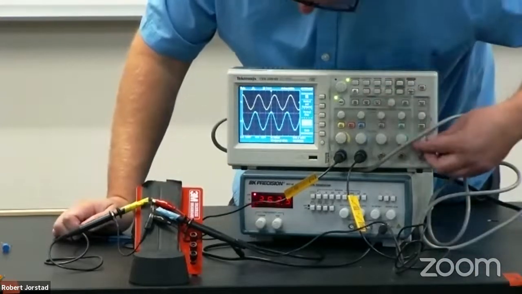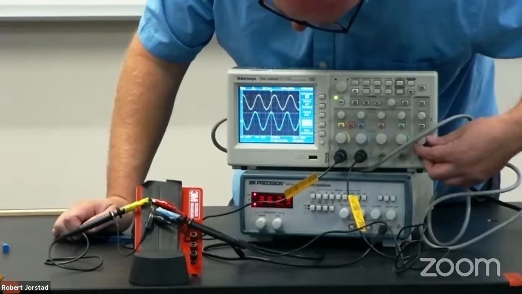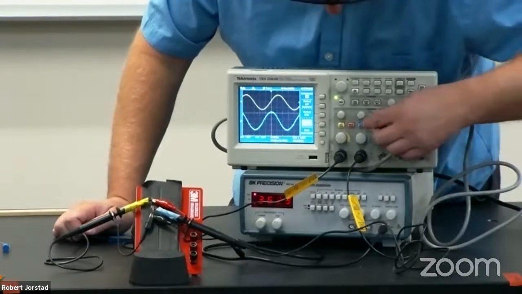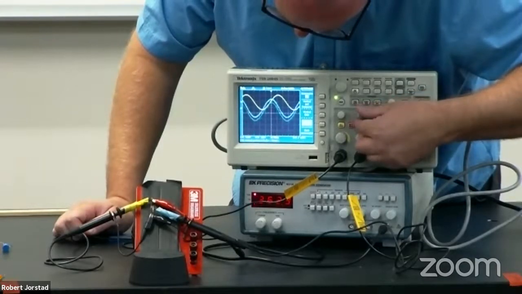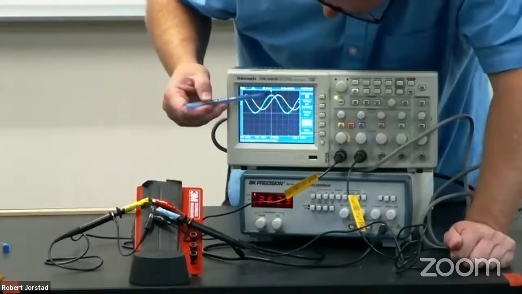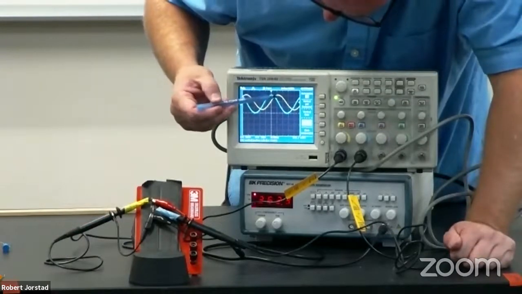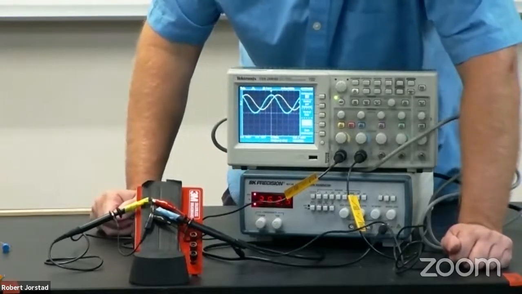So I'm going to change this just to make it a little bit easier to see. Whoops, other way. Right, and now I'm going to line these up. Look at that. As expected, we see the current is peaking before the source voltage. All right, so this is looking good.